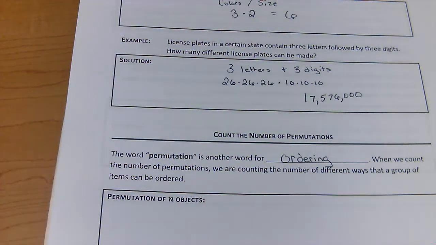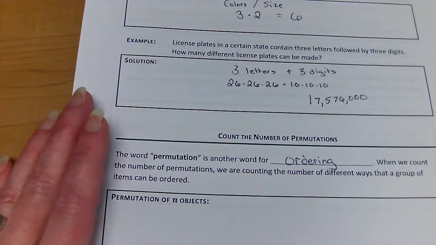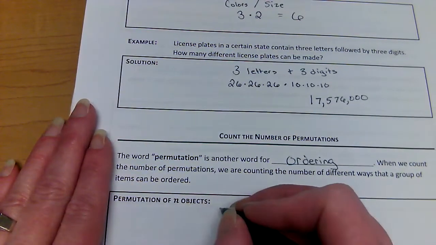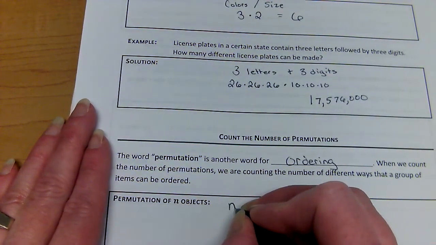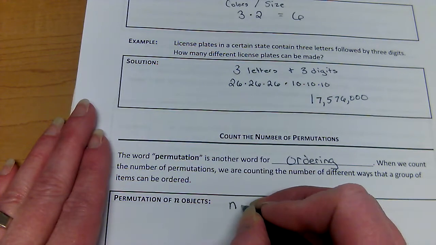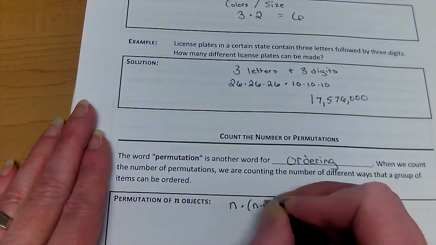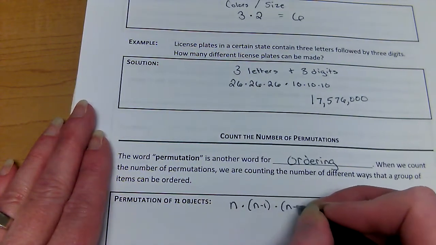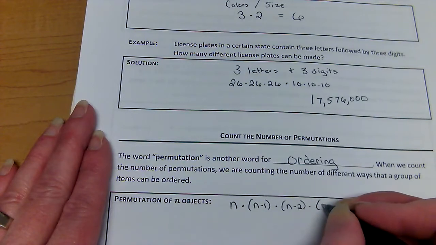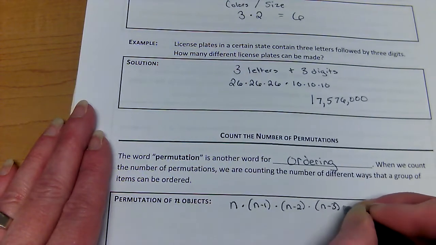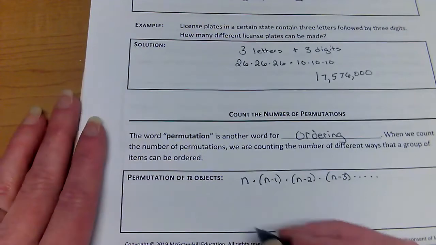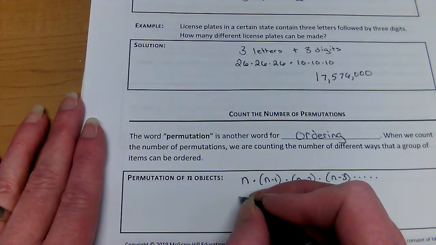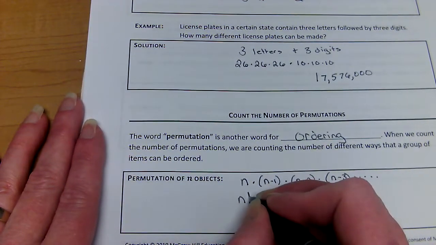If we have a set of n objects, the way we find the number of permutations would be by taking the total number of objects, times 1 less, times 1 less than that, and so on. This is represented by n with an exclamation mark.